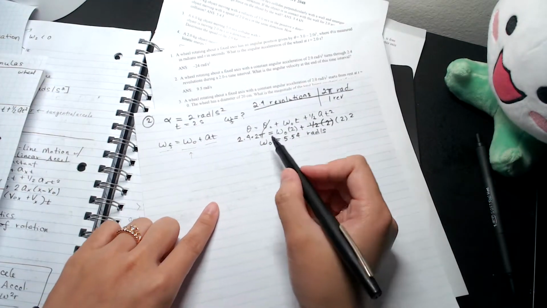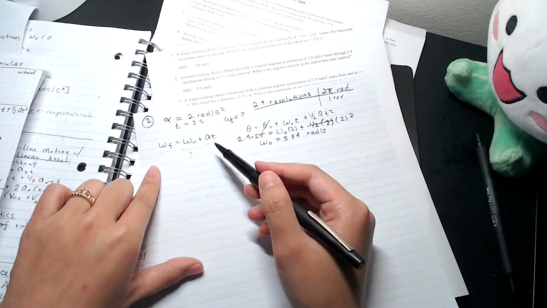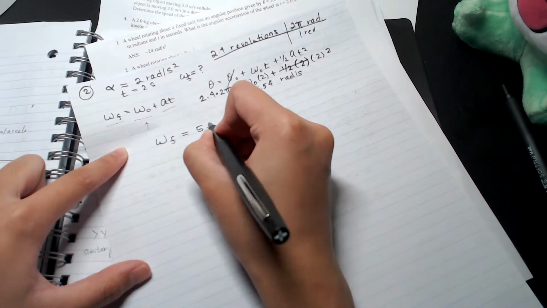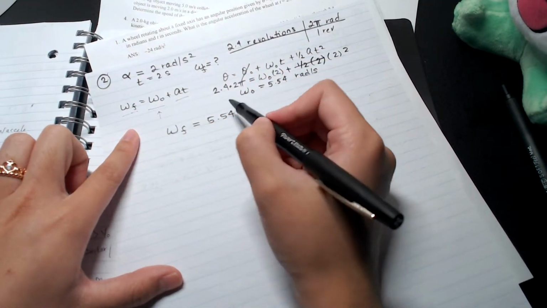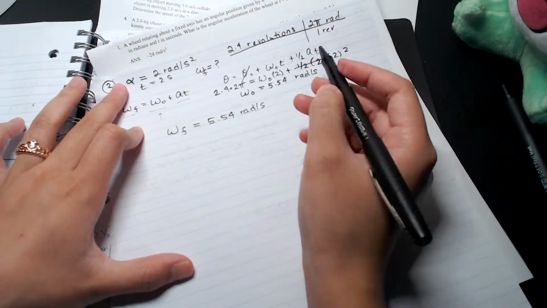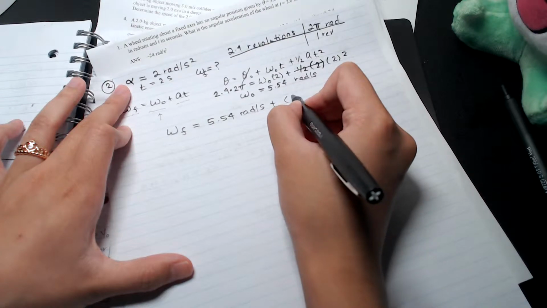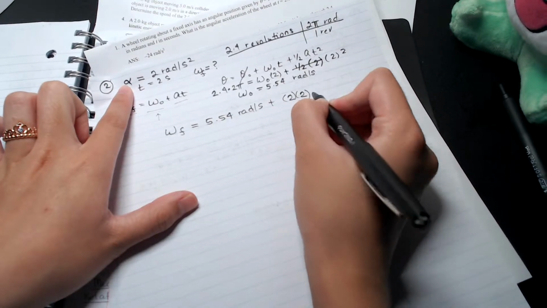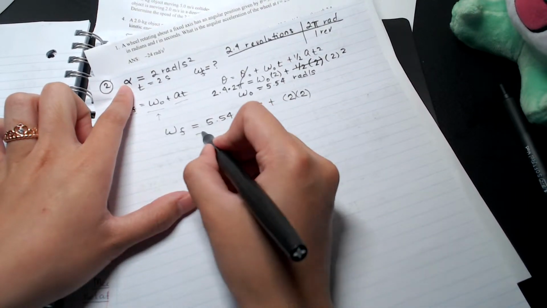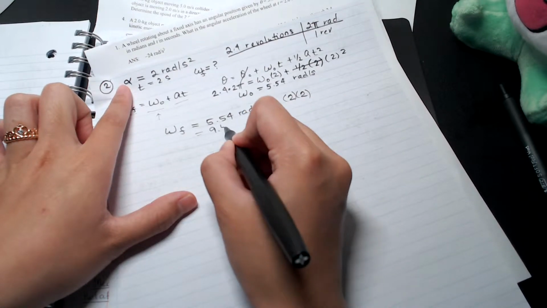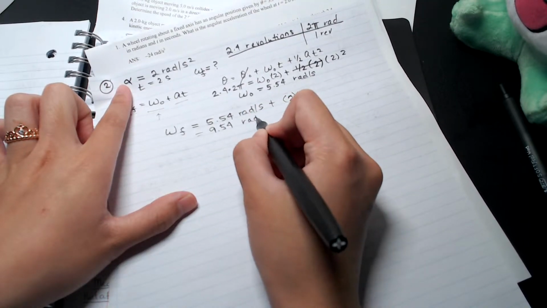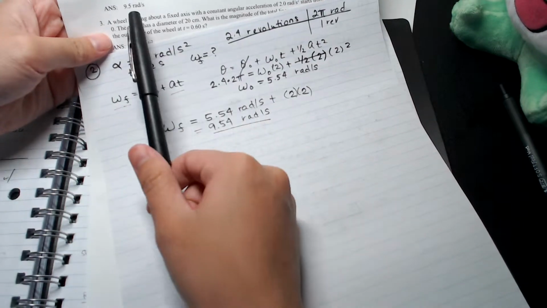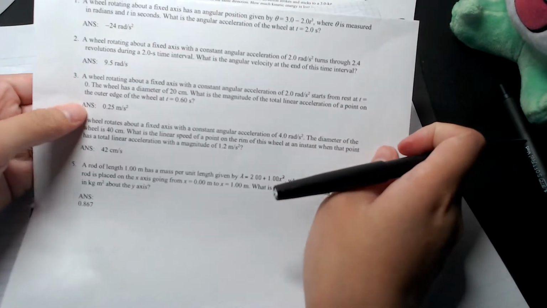Now, we have our initial, and now we can plug this into our final equation. So W final equals 5.54 rads per second plus this 2 from the angular acceleration times our time, which is also 2. And this should equal, because 4 plus 5 is 9, so your answer is 9.54 rads per second. And that is what we got. That's the actual answer right here, so that means we got it right.